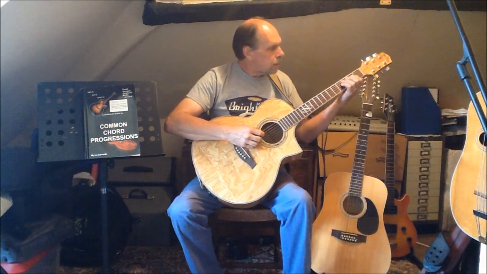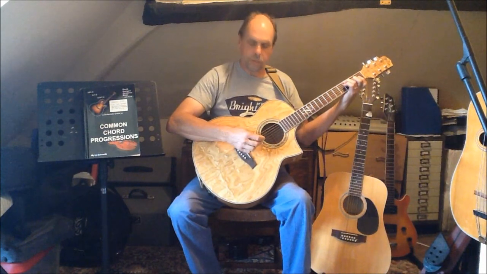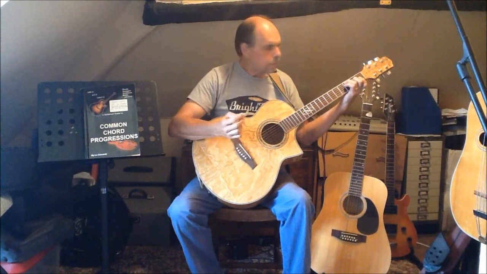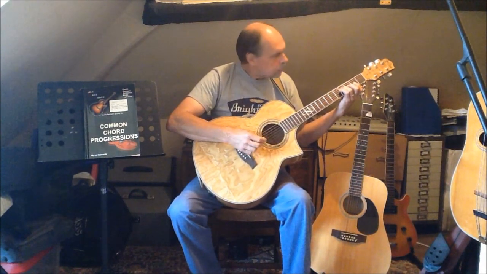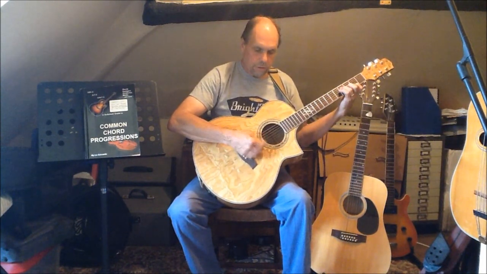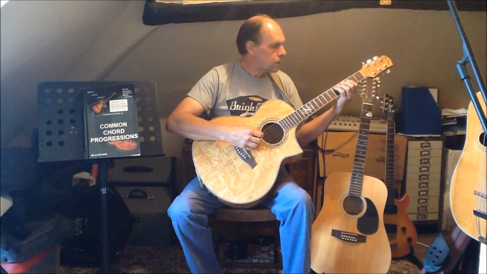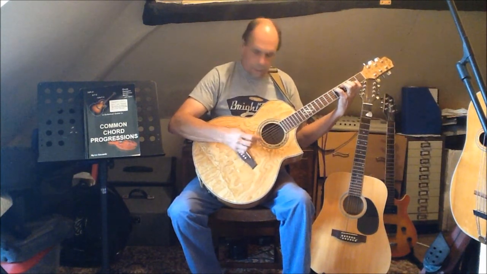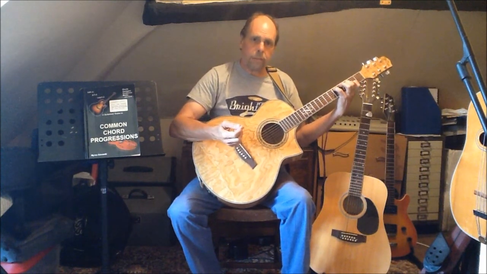So our major triad consists of a root note with a major third and a perfect fifth. Same for the 5 chord, a root note, a major third, perfect fifth, whereas our 2 chord consists of a root note, minor third, and a perfect fifth, forming a minor triad.